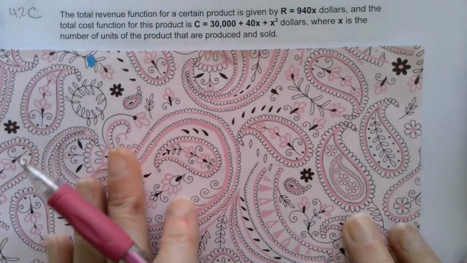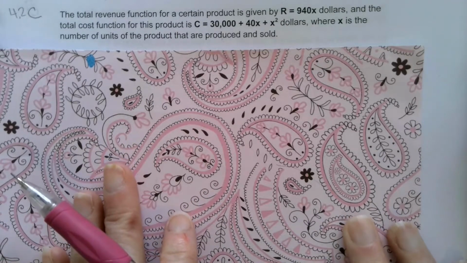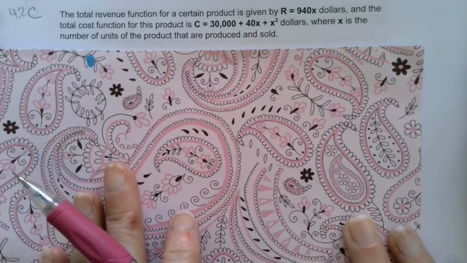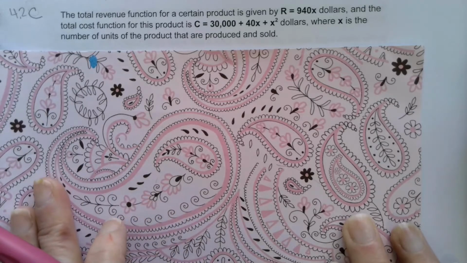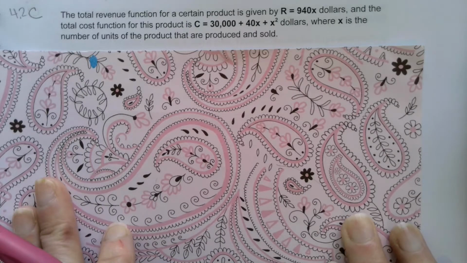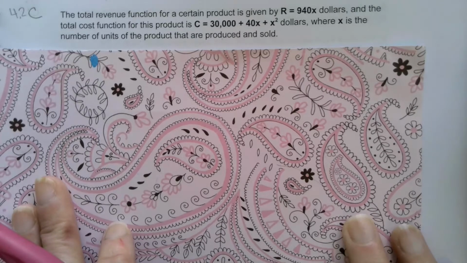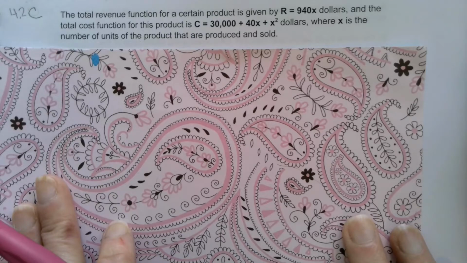Okay, now let's consider a profit function. Here we have a total revenue function for a certain product is given by revenue equals 940x dollars. And the cost function for the same product is cost equals 30,000 plus 40x plus x squared dollars, where x is the number of units produced and sold.